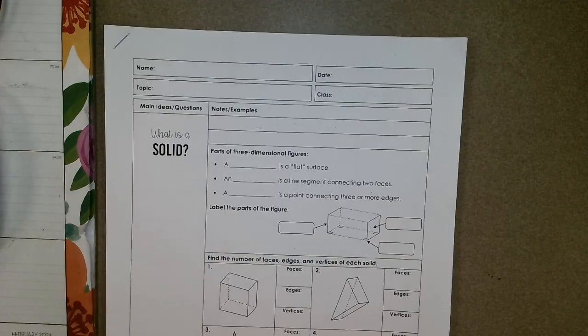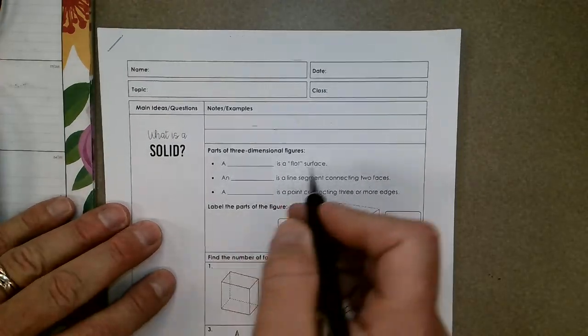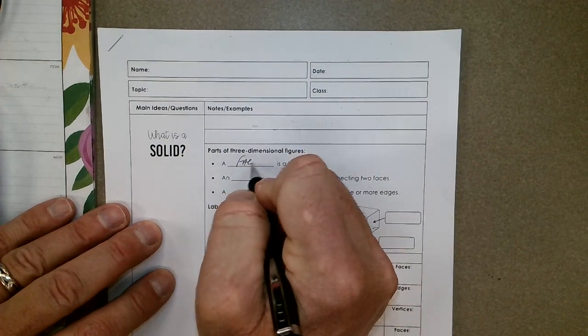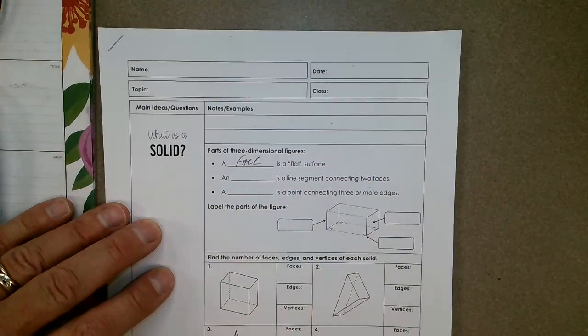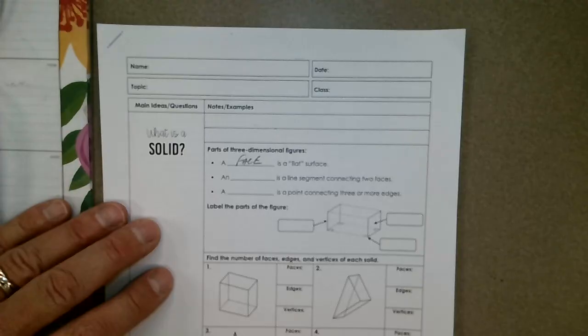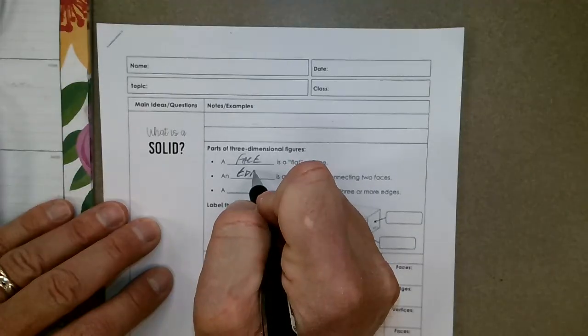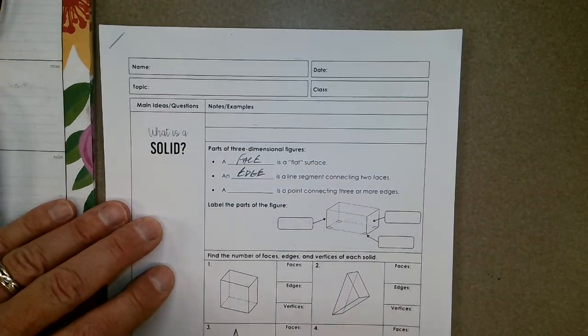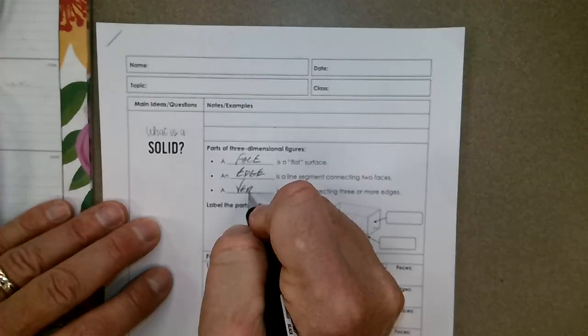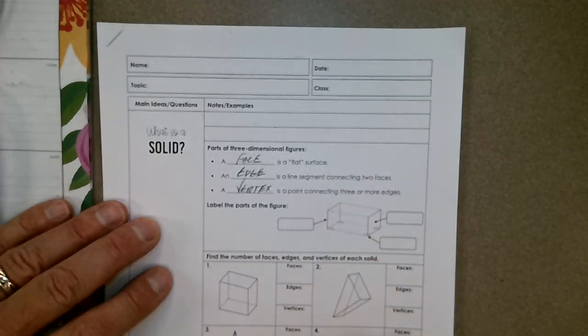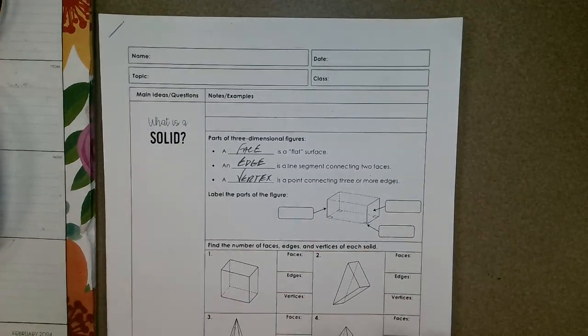What is a solid? All right, a solid is made up of three things. A solid has a face, which is a flat surface. And blank is a line segment connecting two faces. Well, that's called an edge, E-D-G-E. And then a vertex is a point connecting three or more edges.